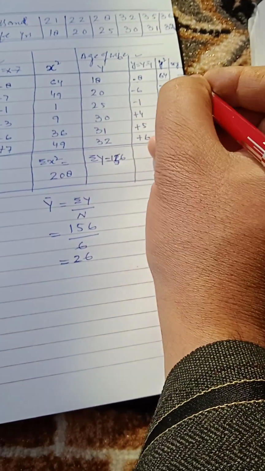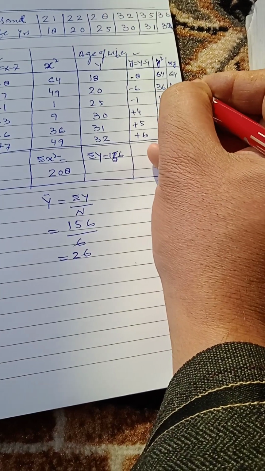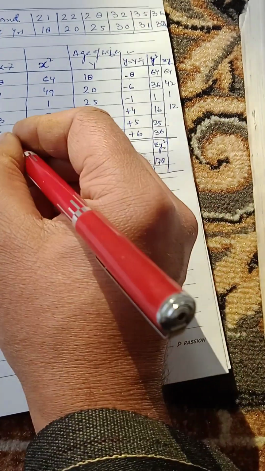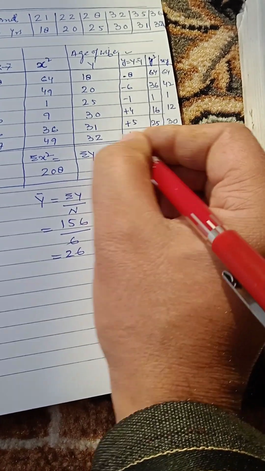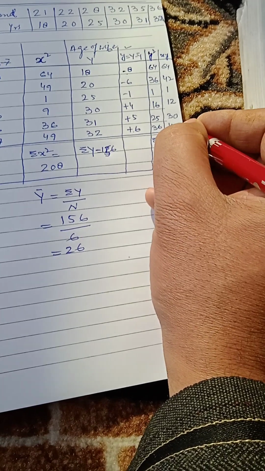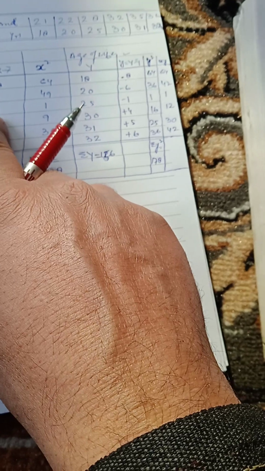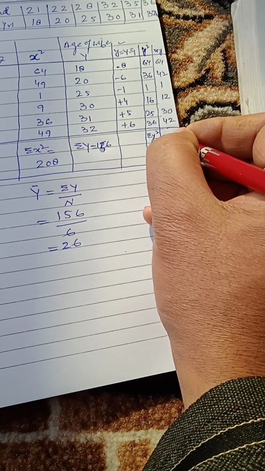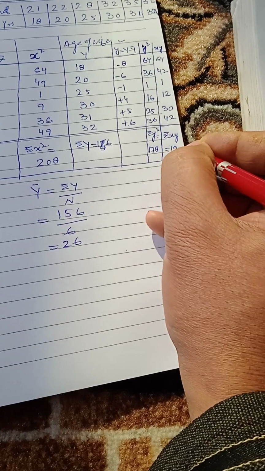Minus 8 into minus 8, that is 64. Minus 6 into minus 7, that will be equal to 42. Then minus 1 into minus 1, that will be equal to 1. Then 3 into 4, that will be 12. Then 5 into 6, that will be 30. And 6 into 7, that will be 42. After taking the multiples of small x, that is the deviation of x series, and the deviation of y series, sum the xy, then you will get sum of xy. And sum of xy is equal to 191.